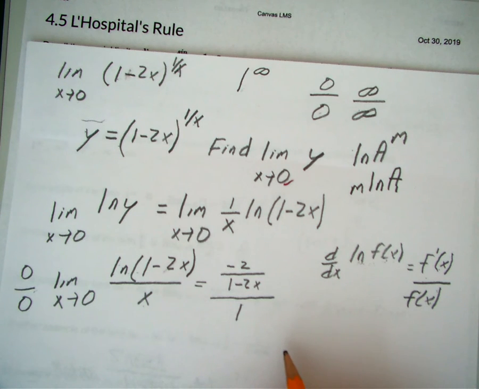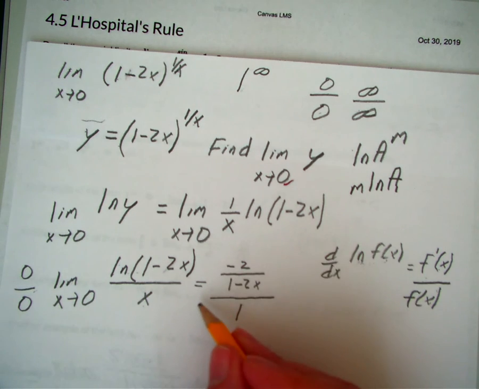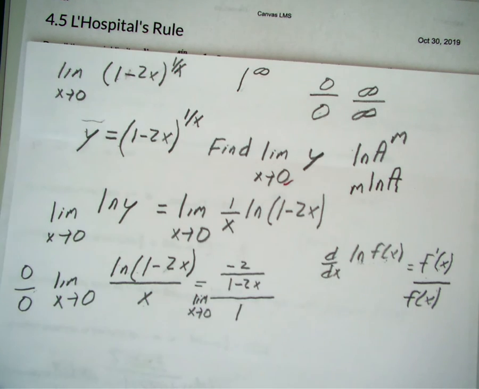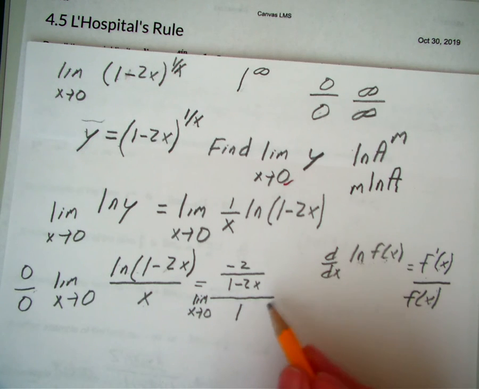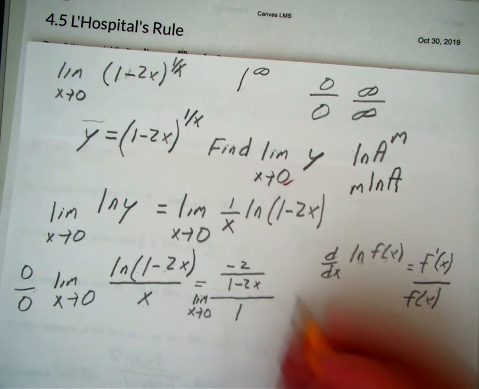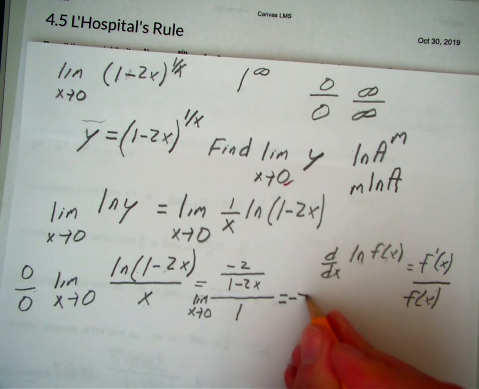Now, oops, what did I do? I'm not going to give you credit for finding my mistake on this one. I'm just going to write it in there. We still have to write down the limit as x approaches 0. I forgot to write that down, and it's tempting to do. Now, this part certainly goes to 0. It's a trivial limit. You've got minus 2 over 1. So the answer to this part of the problem is minus 2.